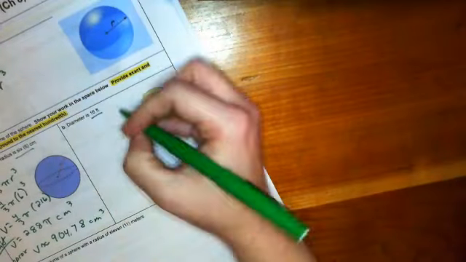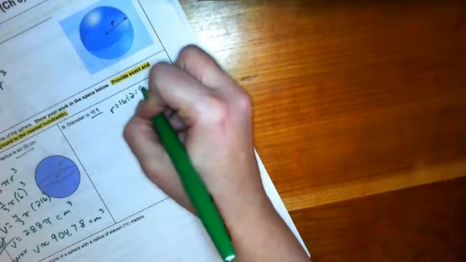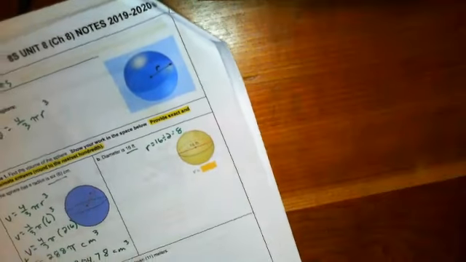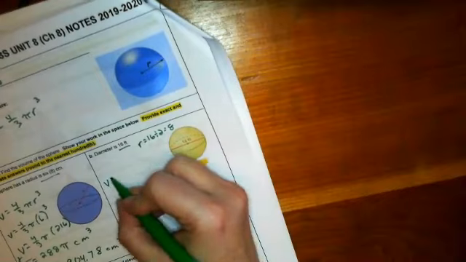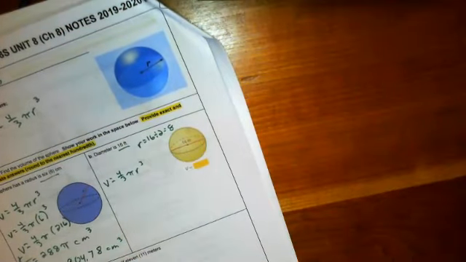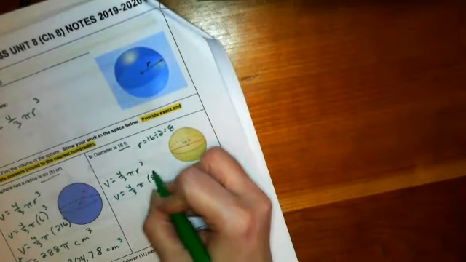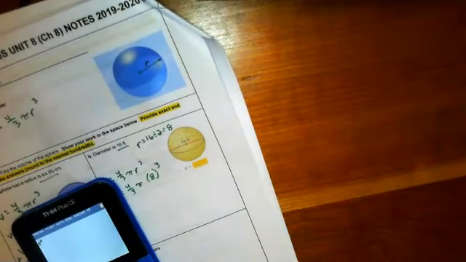Okay, let's go on over to letter B. Here we have a diameter that is 16 feet. So we know the radius is 16 divided by 2, which is going to be 8. So we do the same process that we just did. Volume equals 4/3 pi r cubed. Don't forget that it's cubed in this case for a sphere. Volume equals 4/3 times pi times 8 cubed. I'm going to put that in my calculator. 8 to the third power is going to give me 512.